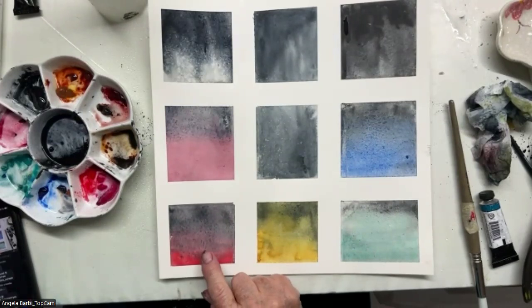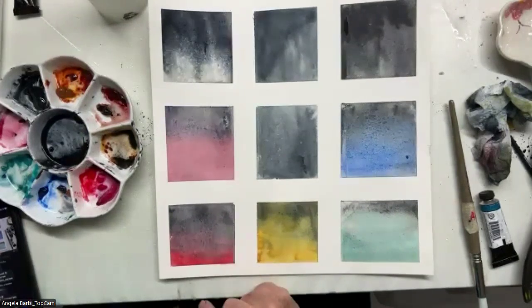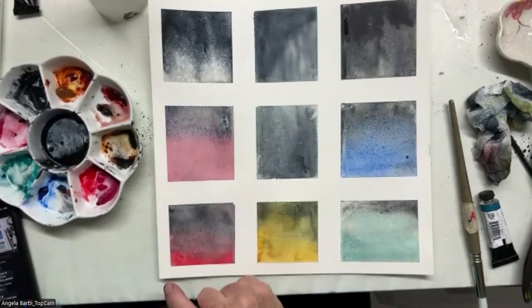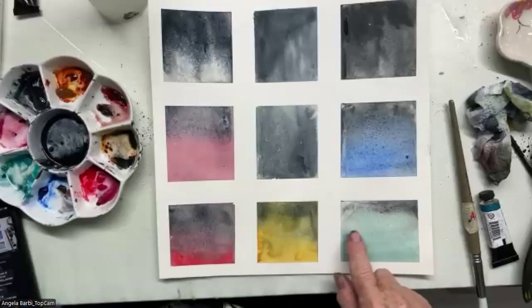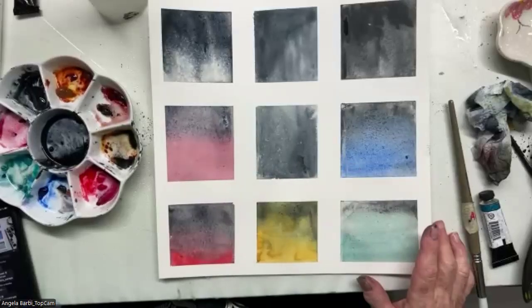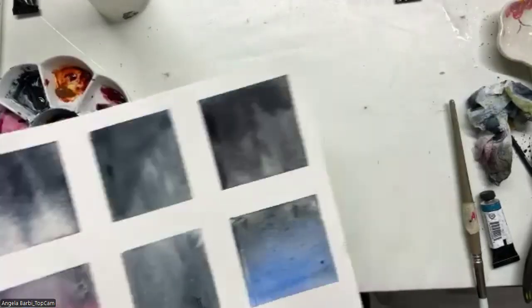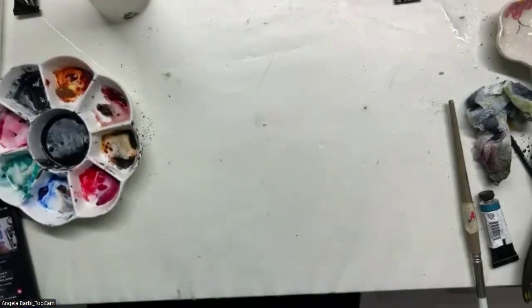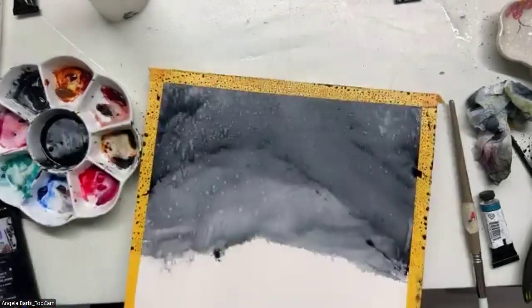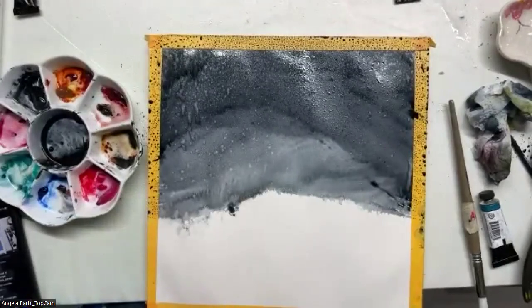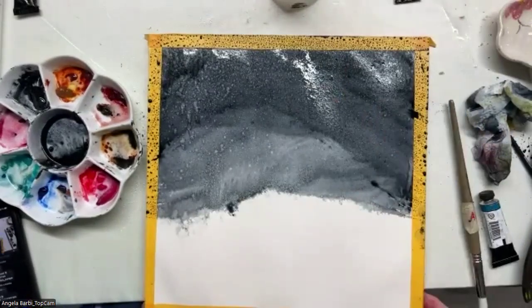This one is the Payne's Gray that granulates so much with the quinacridone red and the little remains that I had of the alizarin. So these are my mixes today, my swatchings. And I was starting to do this other painting, but now it's getting dry. I have to wet it again because I wanted an effect that the paper is too dry for that.